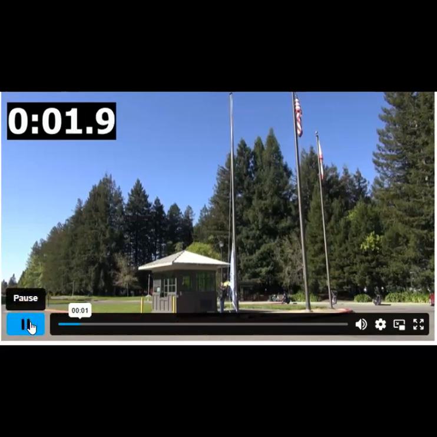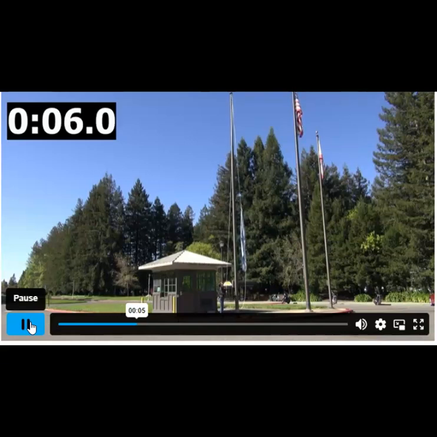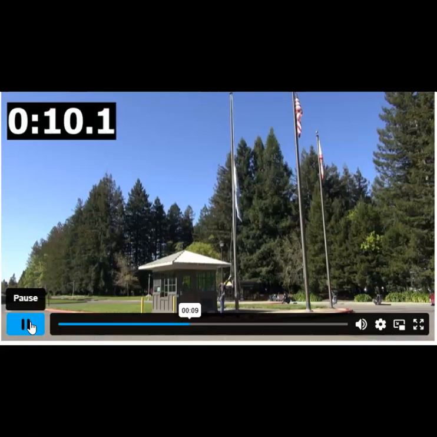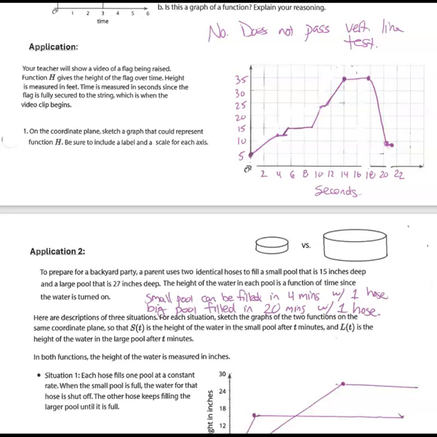So here was the person raising the flag. There was a little pause, then it went up for a little bit, then it paused, and then it went up a little bit quicker. It looked like there was a small pause right there, went to its highest point. There was a pause for a few seconds, and then it dropped really quickly.